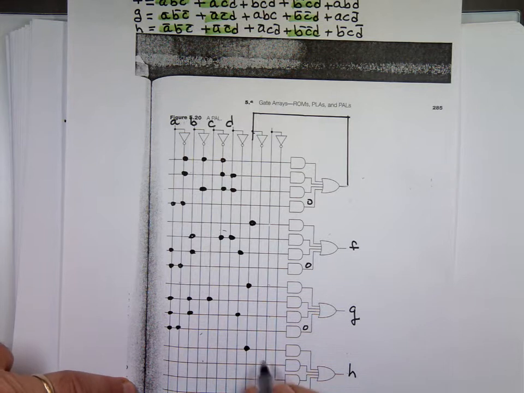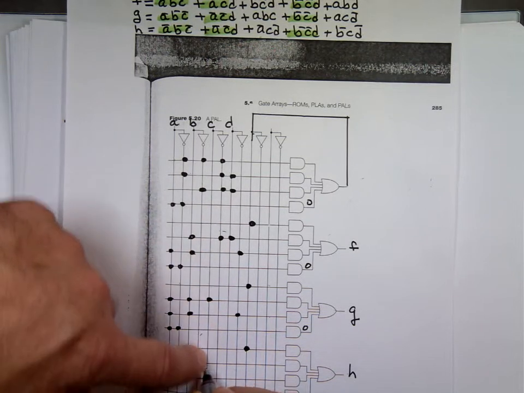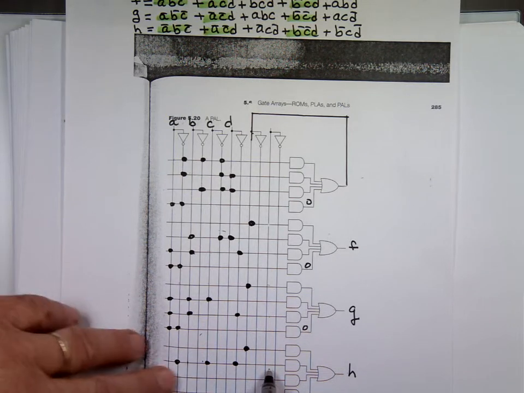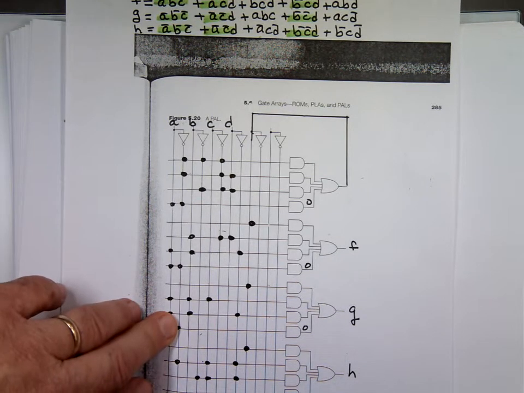A naught. Where's C? I think that's C. And D naught. And the last one, B naught, C, and D naught. And let's kill the last one. And now I just got my function.